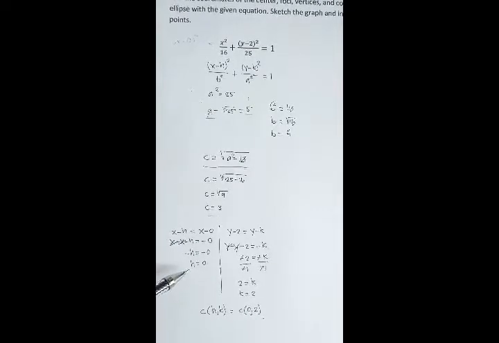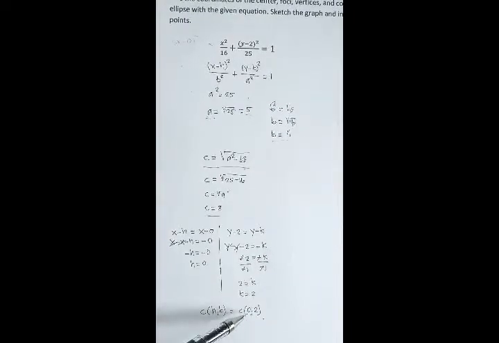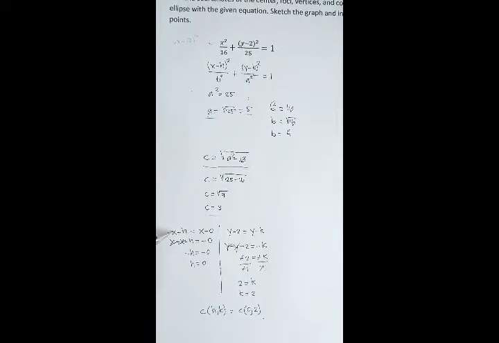So the value of the location of our center of the ellipse is at hk, which is at 0, 2. So how did we get this 0, 2? We just solved it. We solved for h. So x minus h equals x minus 0. We transposed the x to the left side, so the x cancels out.